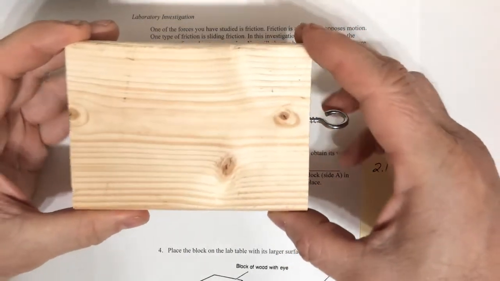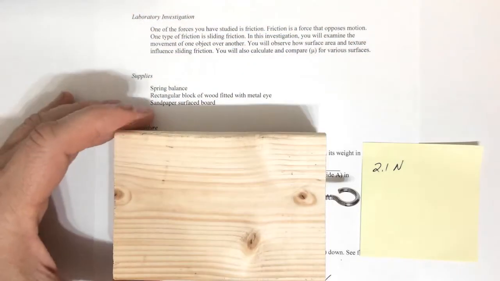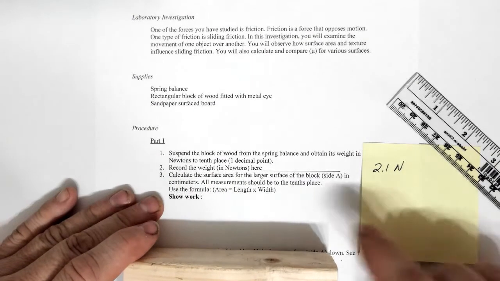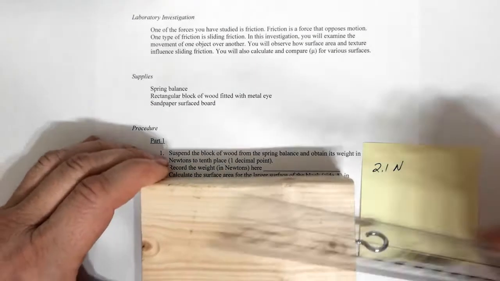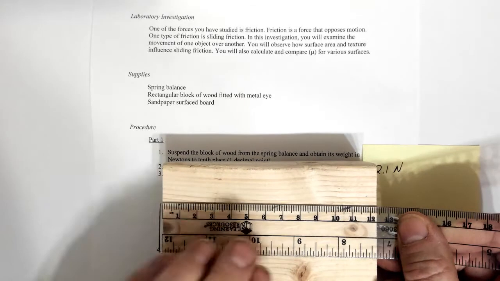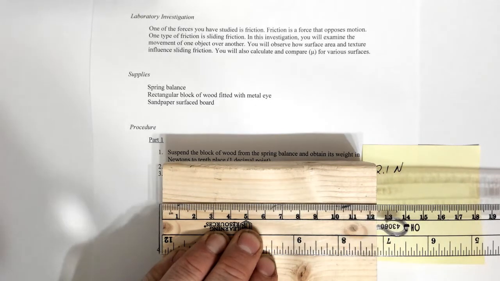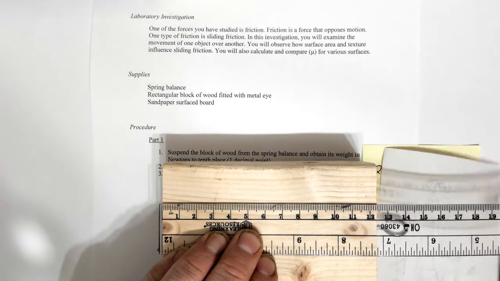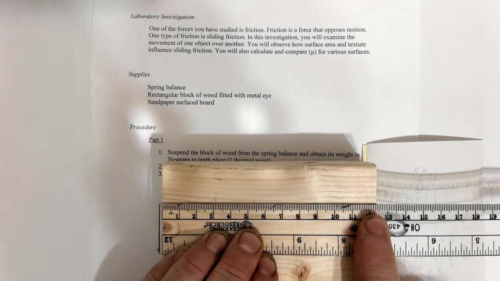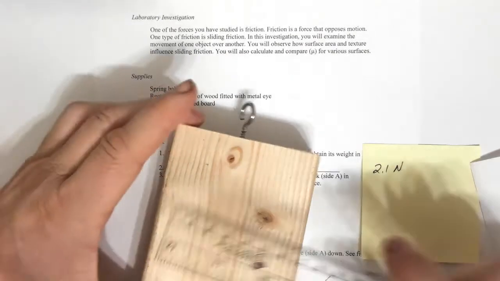Sometimes people have to go through this. So what we're going to do is measure these and find the area. So let's find the area of our block. We're going to start with the larger surface. So here we go. Measuring our block, putting it right here. You can see we have 1, and then it goes to there. So from that, we're going to assume that we have 12.4 centimeters.